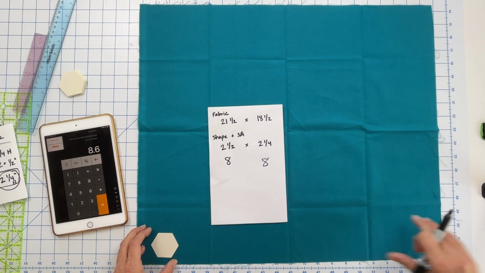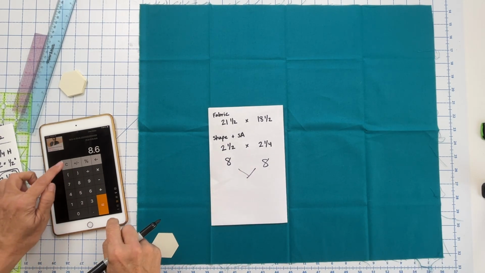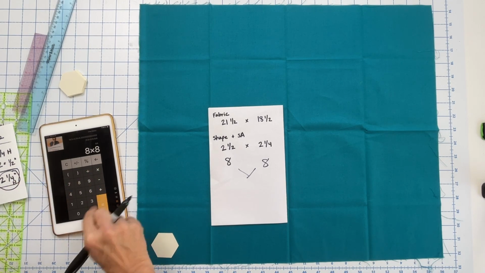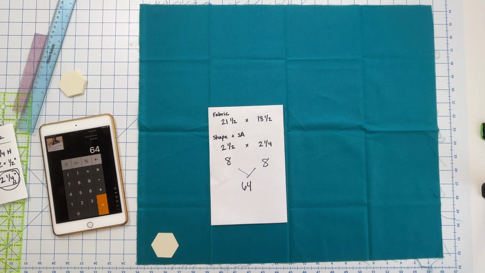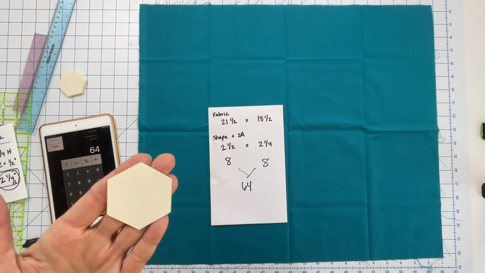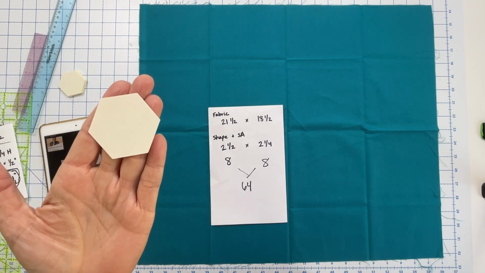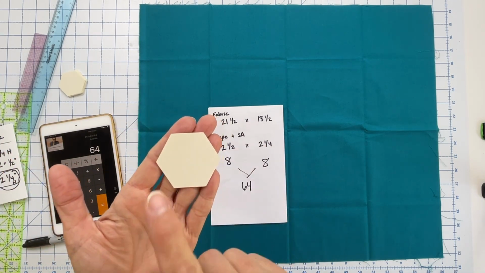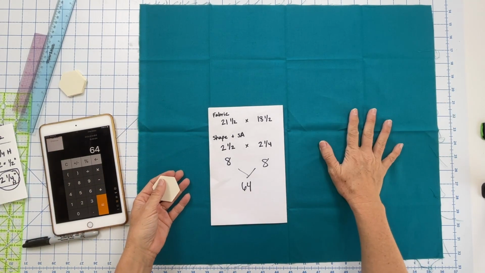Now what we need to do is take these two numbers and multiply them together. So 8 times 8 is 64. So we can actually get 64 1-inch hexagons that have a 1/4-inch seam allowance added around each one. We can get 64 of these out of this fat quarter.